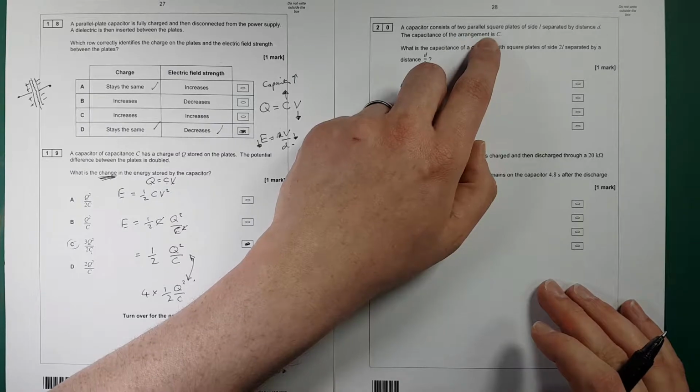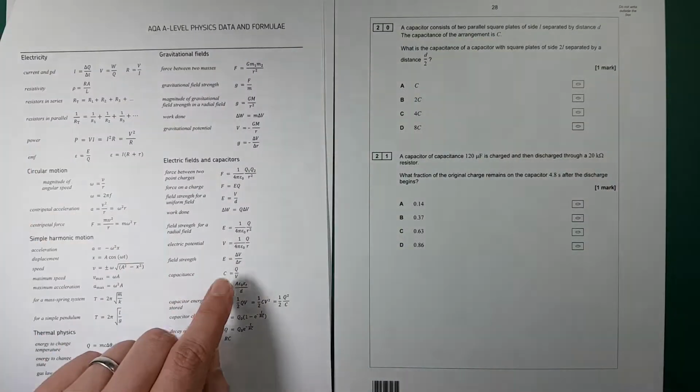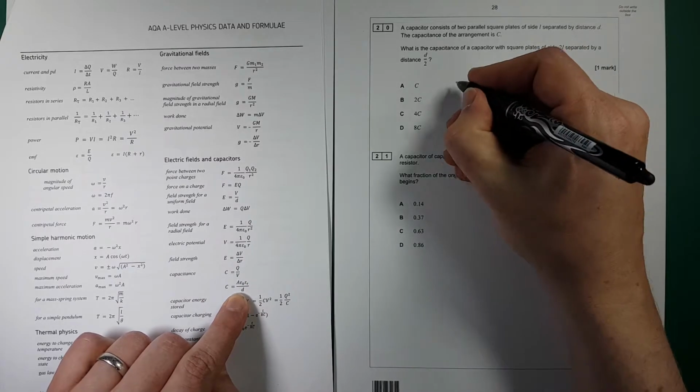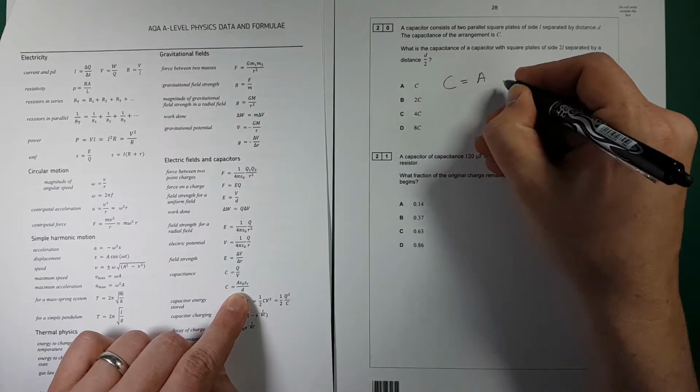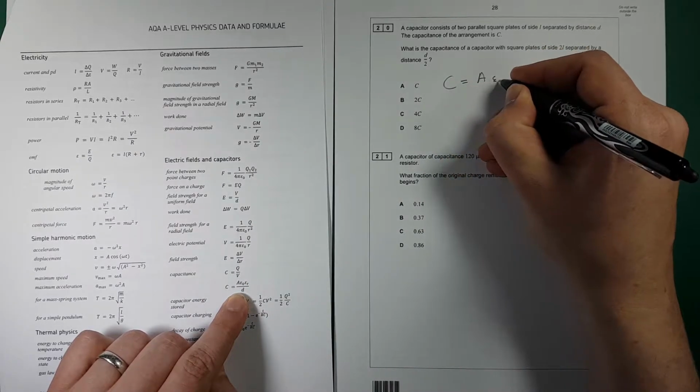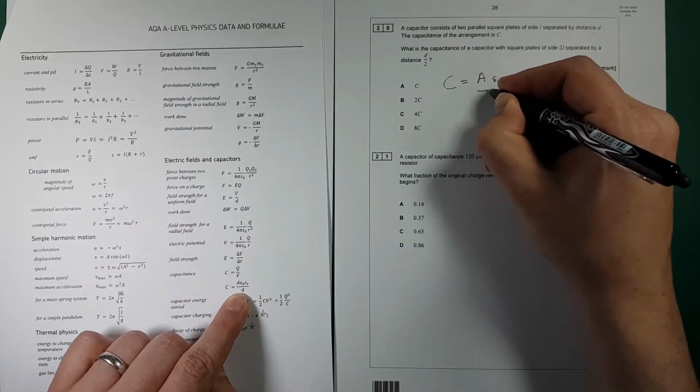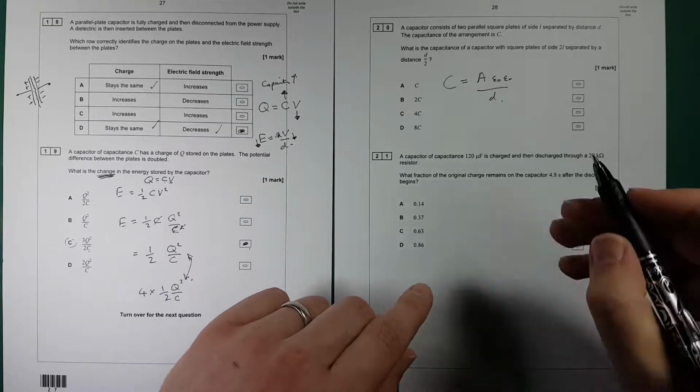A capacitor consists of 2 parallel plates. We're going to need this here: C is equal to A epsilon naught epsilon R over D. Right.